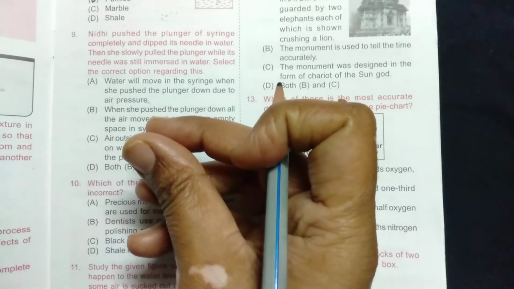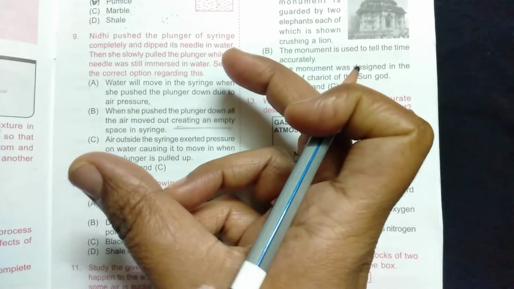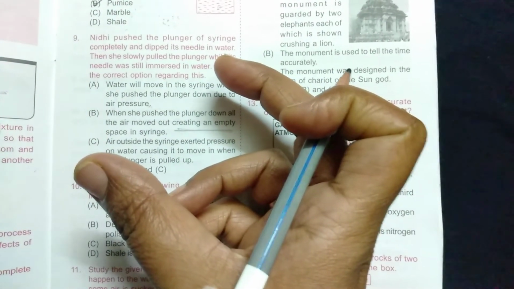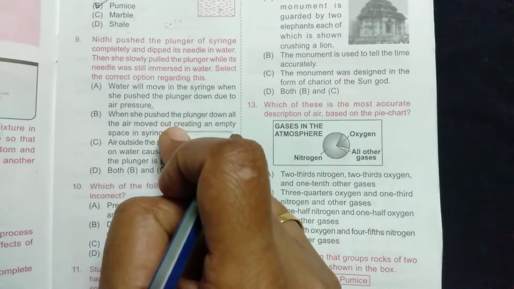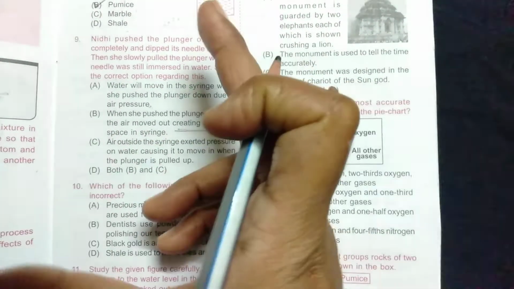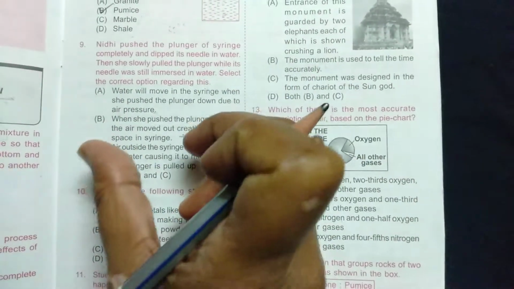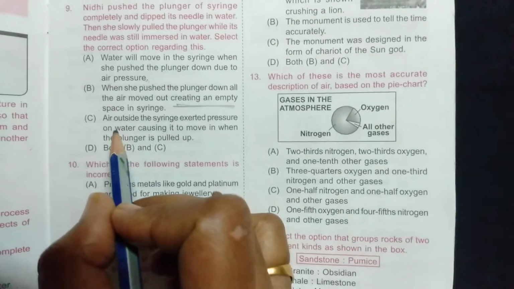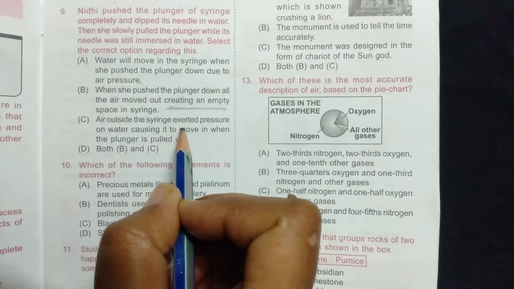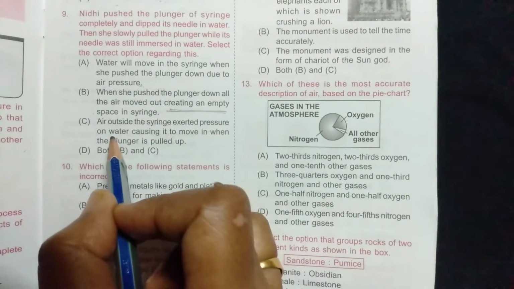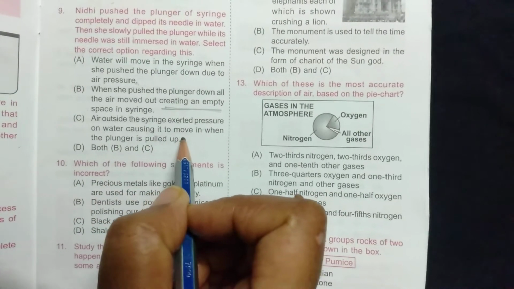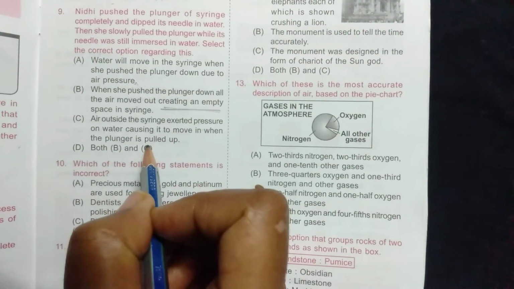When you push it down, first of all, the air moved out, creating an empty space. First of all, what happens when you push it down? All the air that is there is pushed out. Then air outside the syringe exerted pressure on water, causing it to move in when the plunger is pulled up.